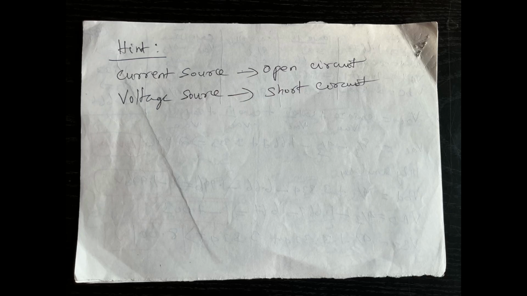Hint: current sources are open circuited and voltage sources are short circuited when the circuit is calculated. The mathematical functions were explained in previous classes, 1 to 55: 2 by 2 and 3 by 3 matrices, how to find the inverse matrix, determinant value, cofactor value, and multiplication and division of matrices.